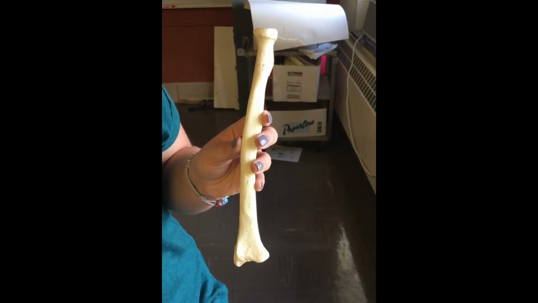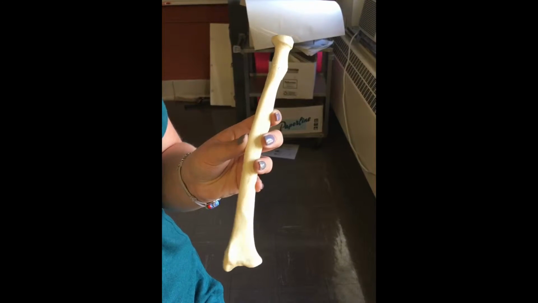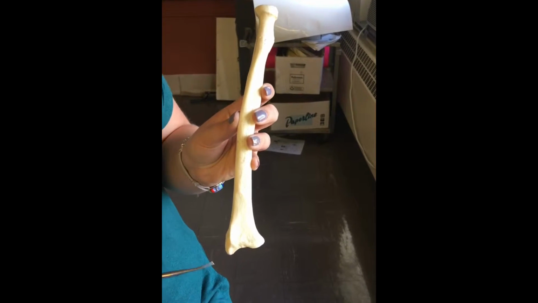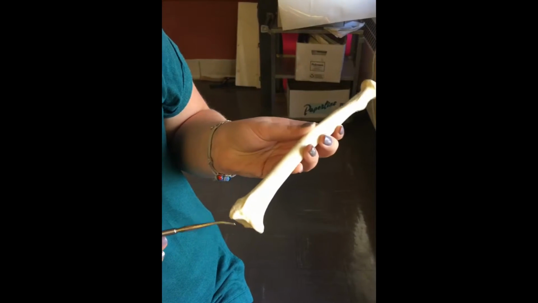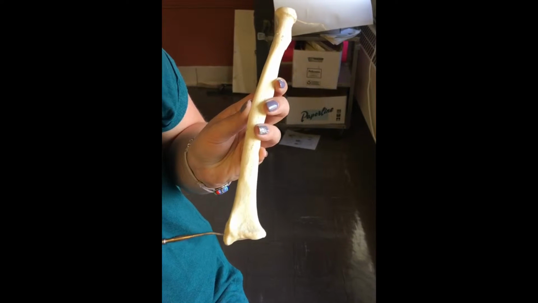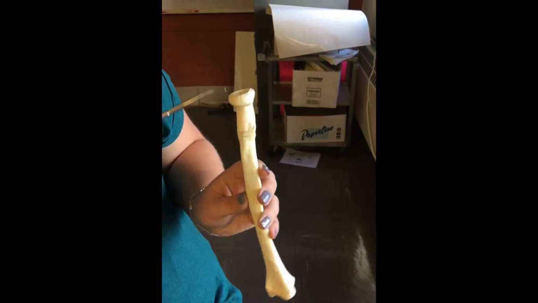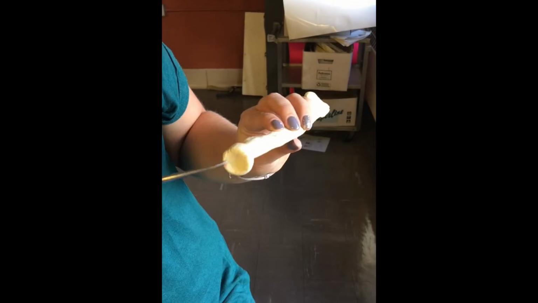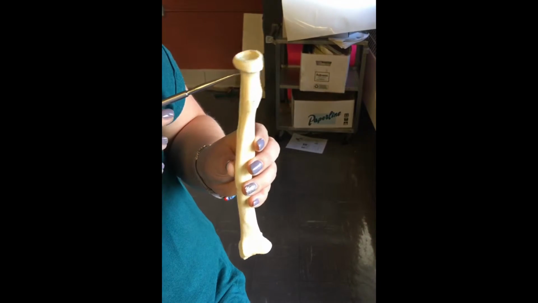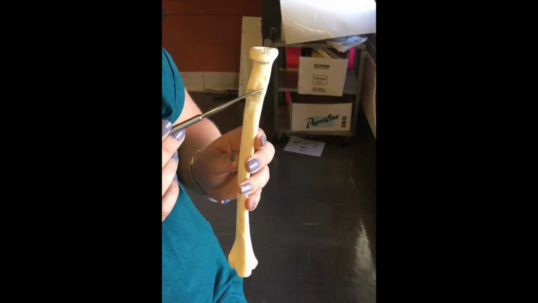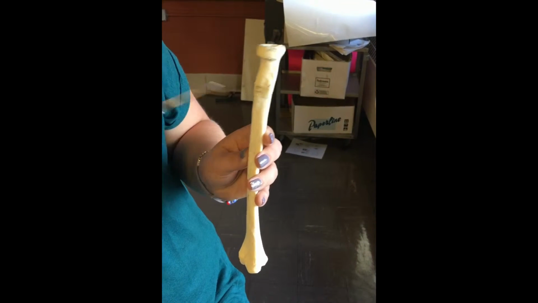This is a radius. It is the right radius. Here is the styloid process. It points towards the thumb. Then you have the head of the radius. Here's the neck, and this is the radial tuberosity.